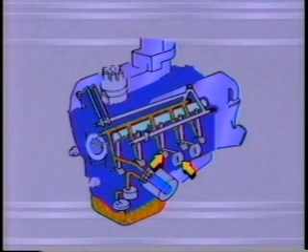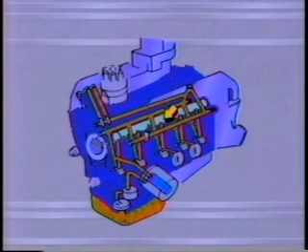The main bearings are lubricated first. Then, drillings in the crankshaft route oil to the rod bearings. Also, oil from the main bearings is routed to the camshaft bearings through drillings in the block. Okay, so far we've seen how the bearings are lubricated. You should have noted that the bearings were all pressure fed.